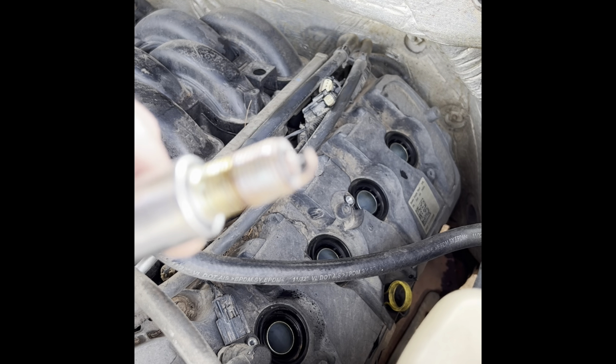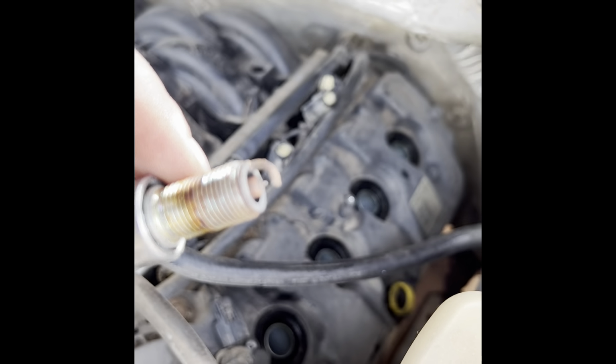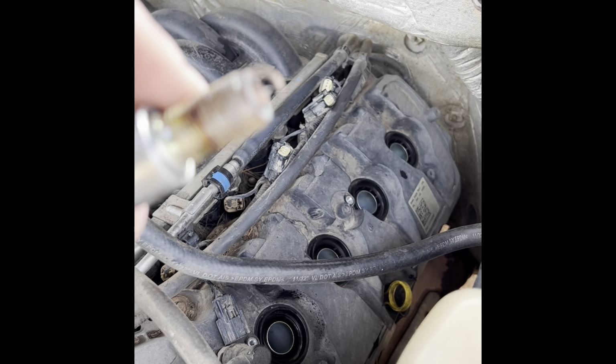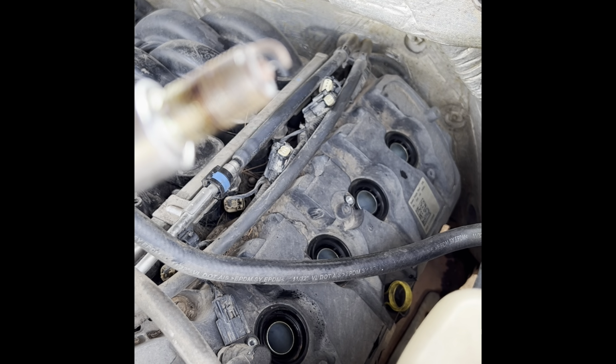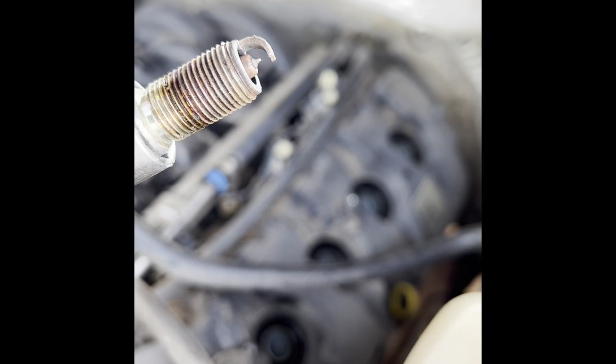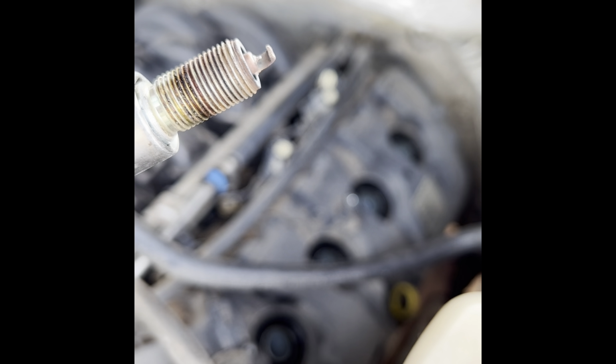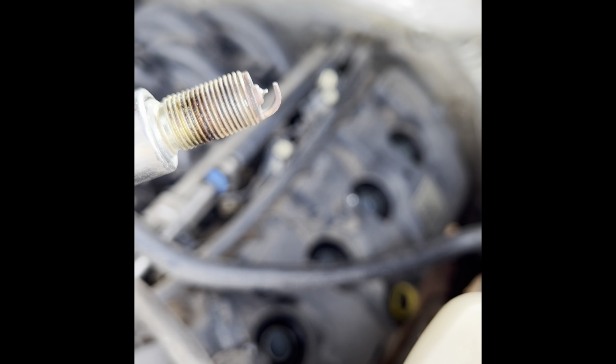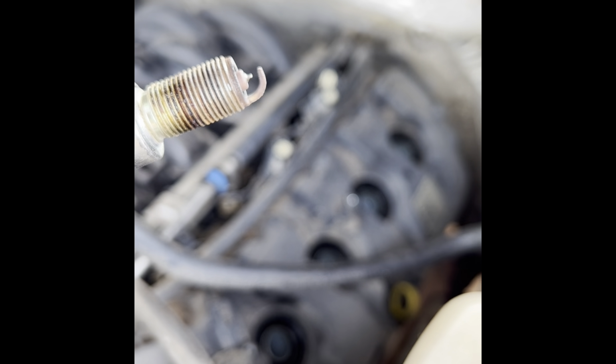Focus on that. That is a burnt up plug right there. Put a focus on it. There's way too big a gap in that plug. Let's look at one of the new ones.